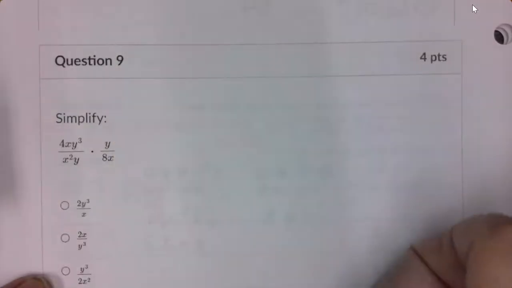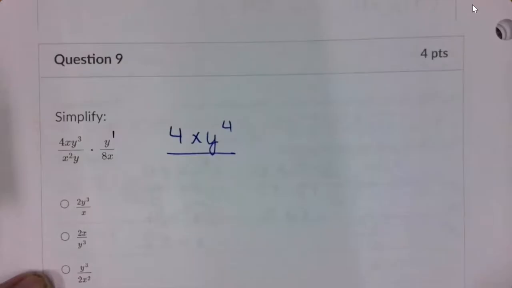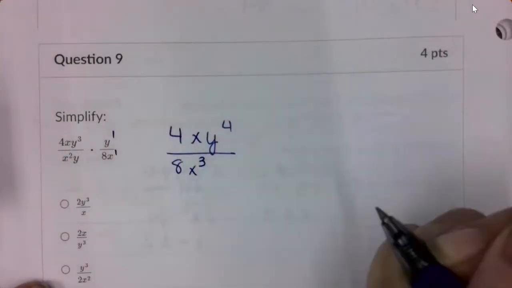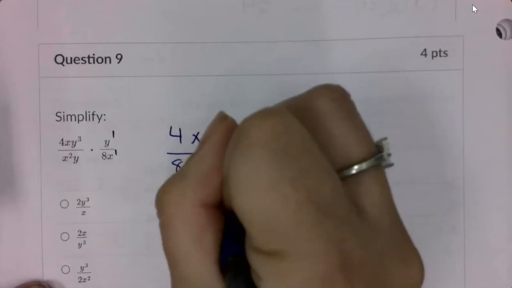Okay, the next one wants me to simplify. I want to multiply straight across. So I'm going to have 4x. This y has a secret exponent of 1, so I add my exponents. That's going to be y to the 4th. Then on the bottom, I have 8. This x has a secret exponent of 1. I'm going to add my exponents when I multiply, so that gives me x cubed y.